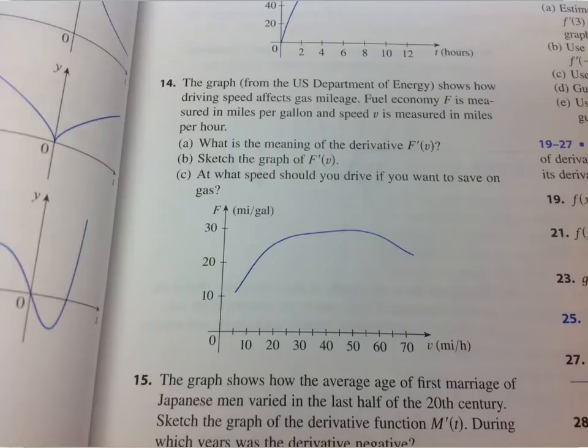This one is 14. And this is the graph that shows how driving speed affects gas mileage. So the Y value, the F, is miles per gallon, and the V is miles per hour. That's the x-axis. And first they want to know, what does it mean in the derivative? The derivative tells you at a certain speed how many miles per gallon, the rate of change of your miles per gallon.